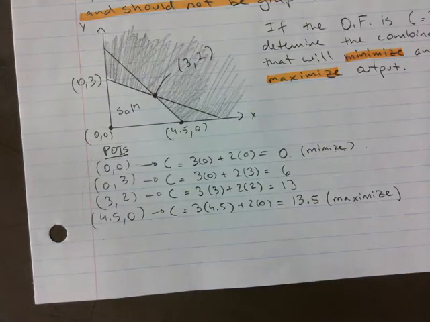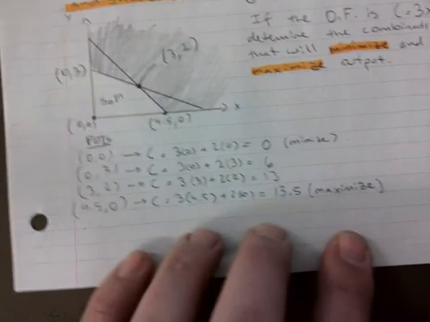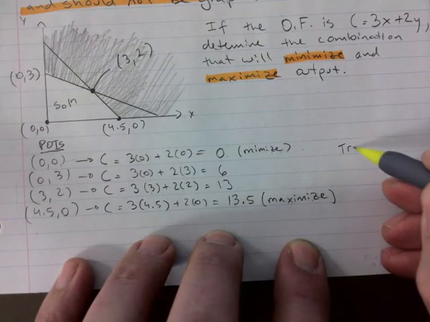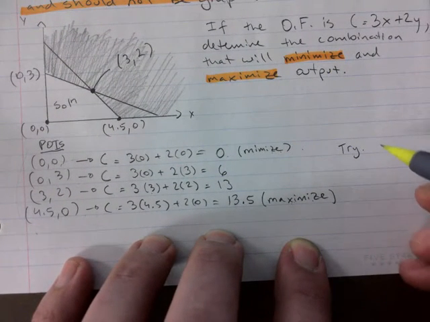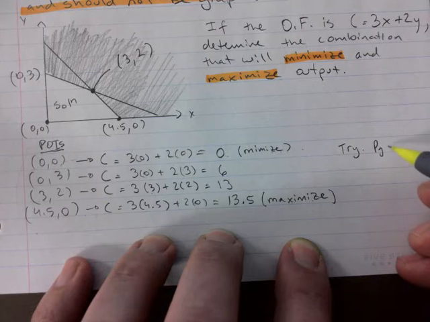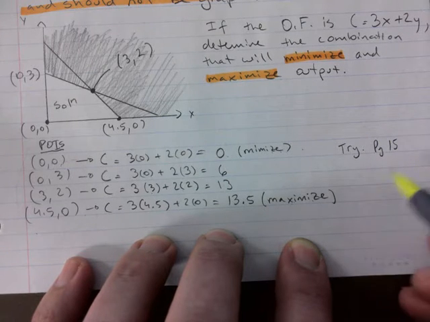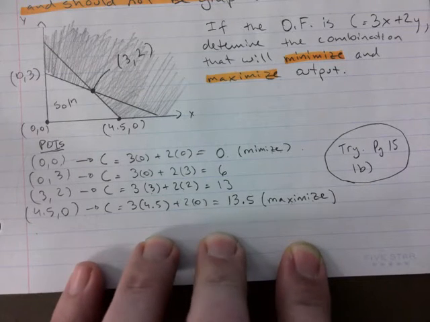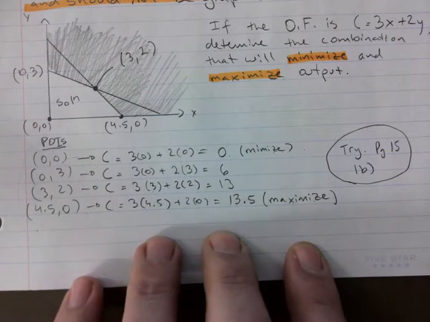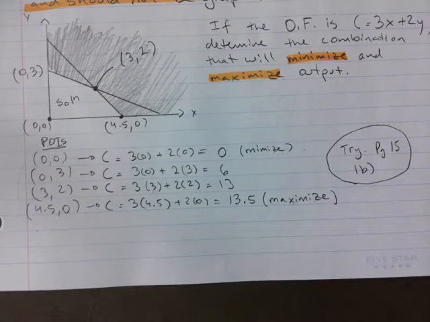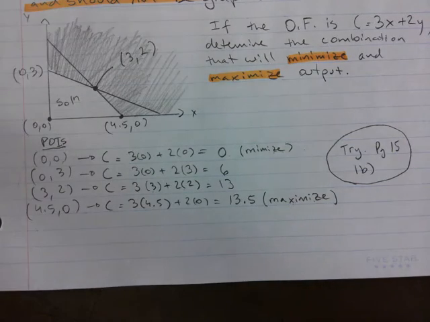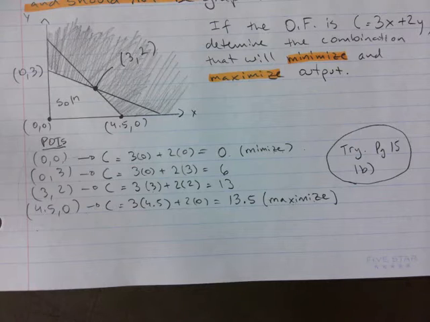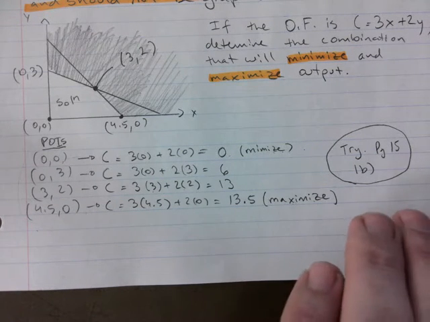So I will say this next to this. Try page 15, 1B. If you want to give that a try, obviously you need to have graphed it and you need to have figured out the POIs already to get that, right? But if you just want to practice without a word problem, then that's where you go. And I'll assign some more later on, okay?